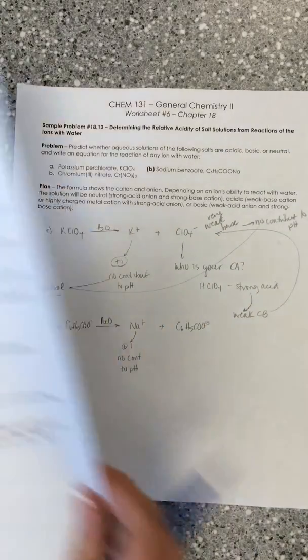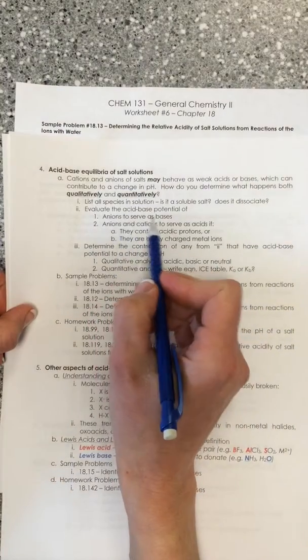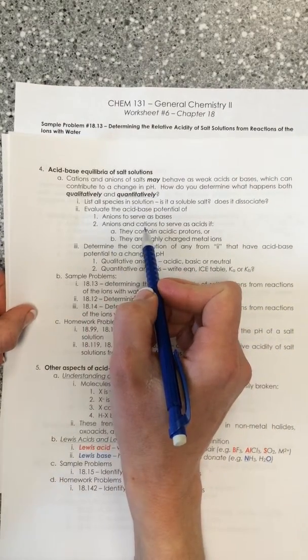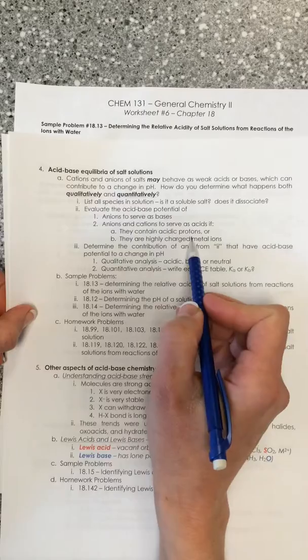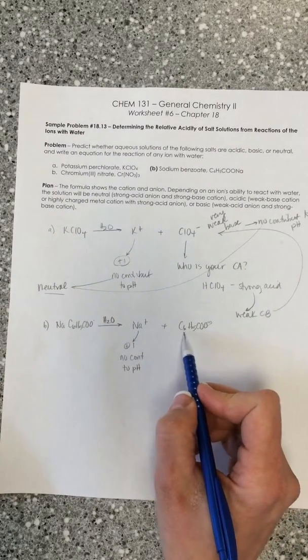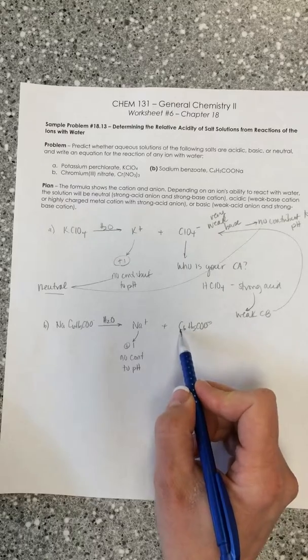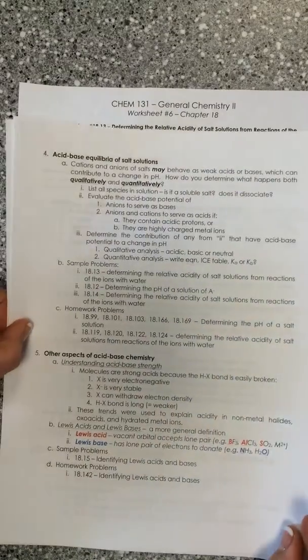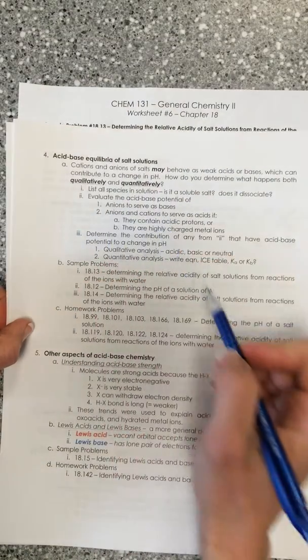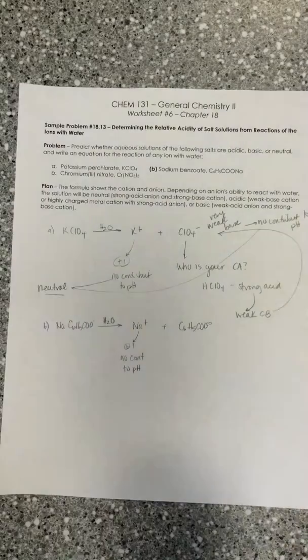Again, anions in solution have the potential to serve as bases or acids. They're only going to serve as acids if they have acidic protons. There's no more acidic protons on this species. These hydrogens are attached to this carbon. So the only potential for this is to be an anion that serves as a base.